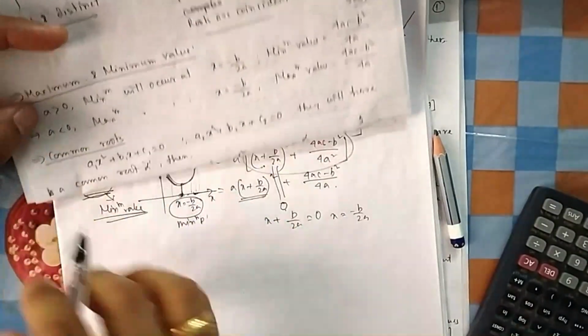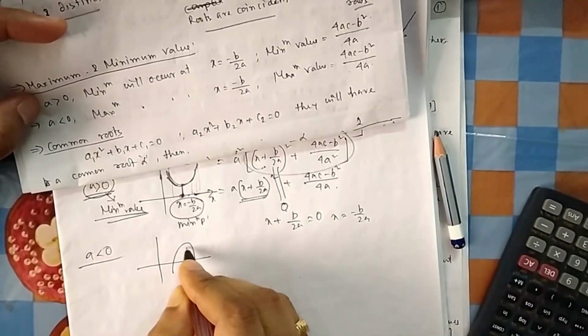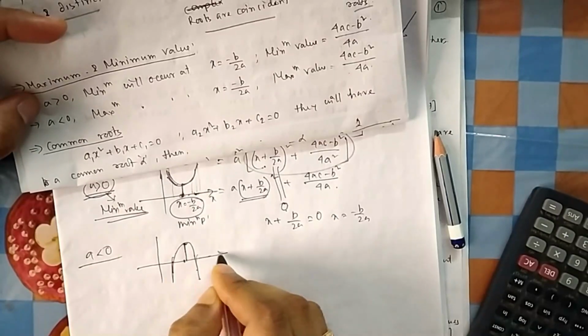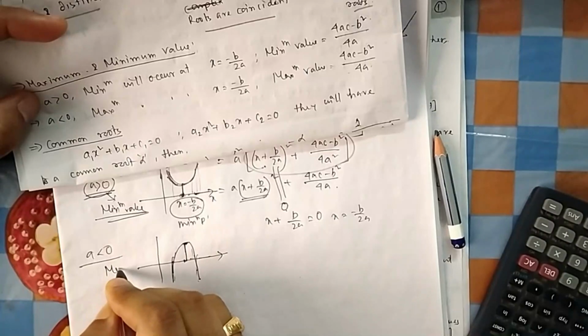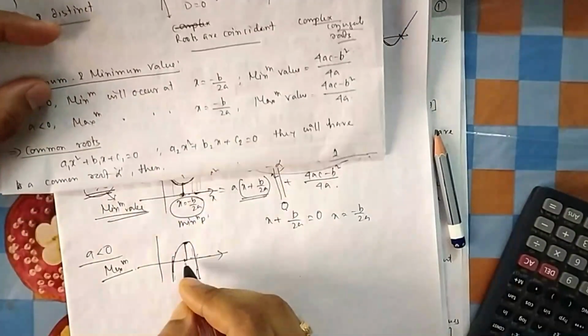Now the reverse will happen if a is less than 0. Now your parabola is a crying parabola. So now this can have the maximum value, and if you go further, that is minimum. The height is dropping. If you go this side also, the height is dropping. So this is the maximum value. So here you will find the maximum point. Here a is less than 0, you will find the maximum. At what point? Again the same point.